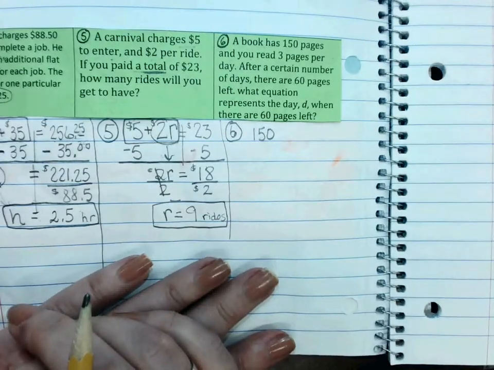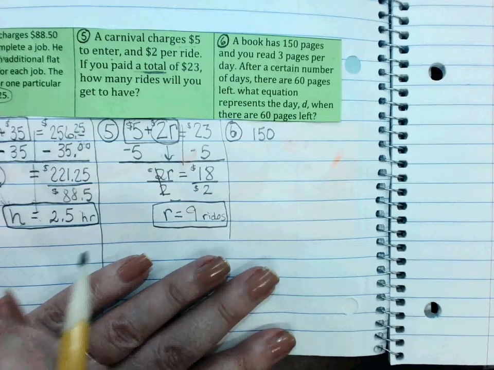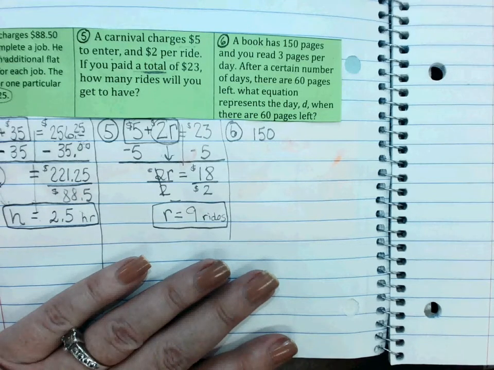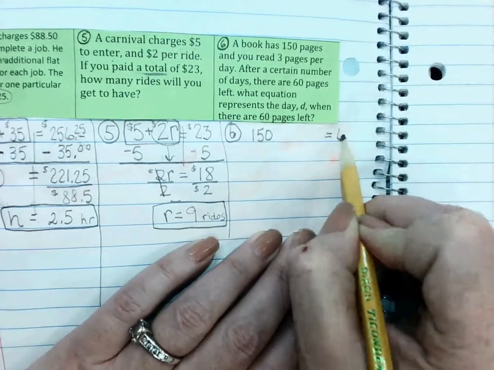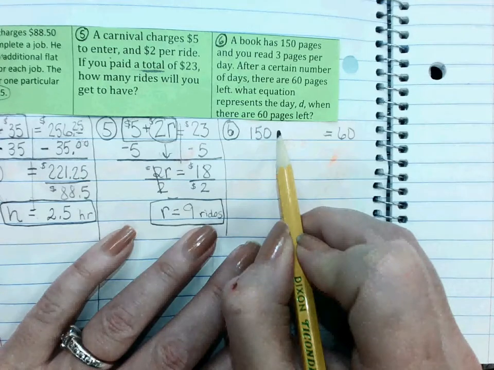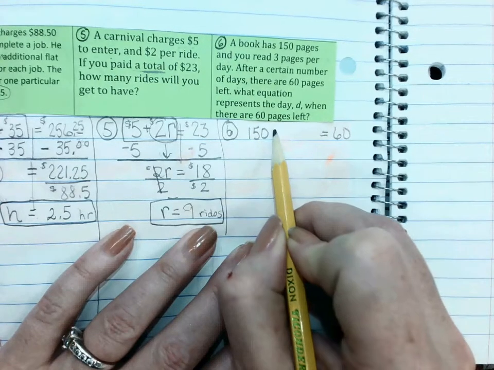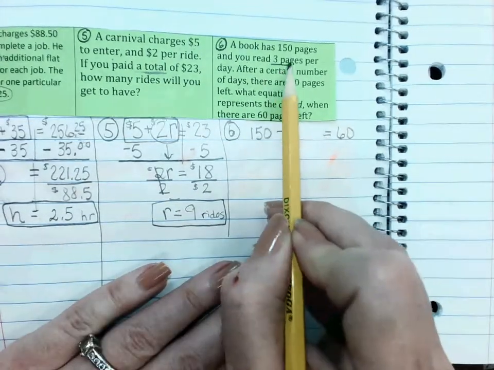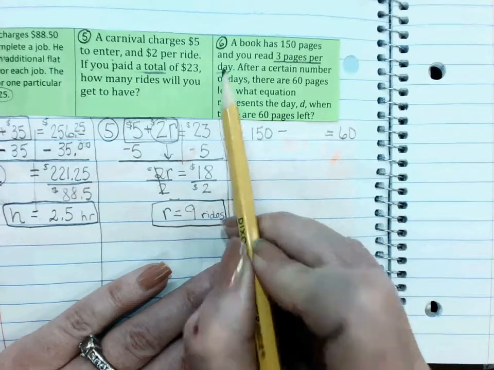Well, you have 150 pages, and as you read those pages, they become less, correct? To where in the end, you only have 60 pages left. So, I'm going to subtract the 3 pages per day.